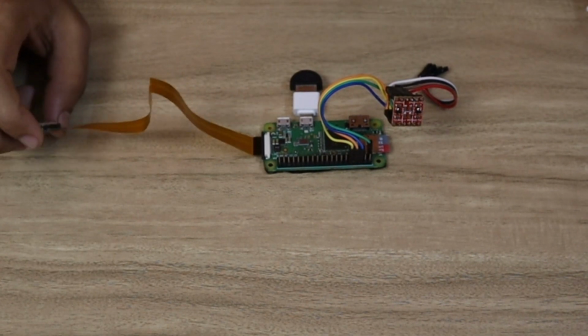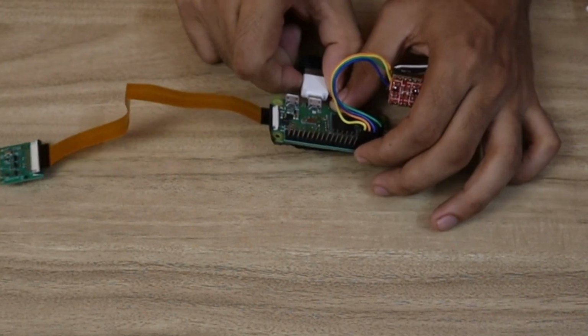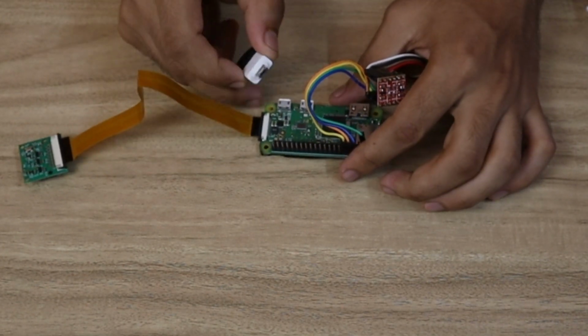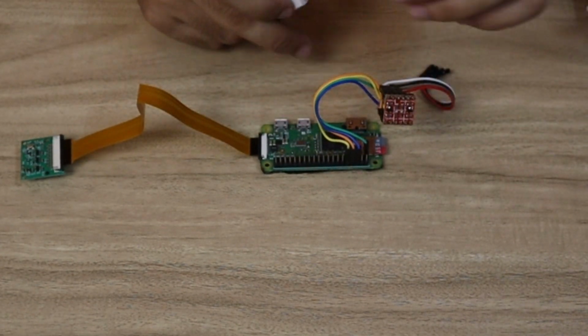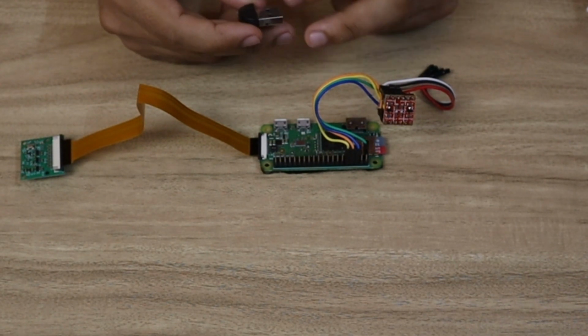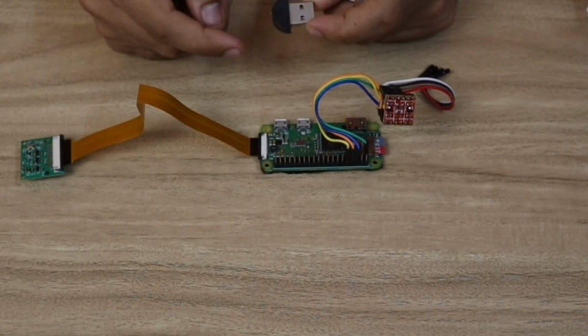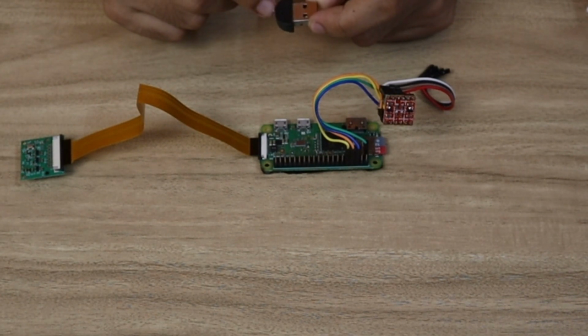The second thing is here I have connected the mic. You cannot connect a mic directly with the Raspberry Pi Zero. You have to use an OTG. So here I have used this OTG, and with that OTG I have used this mic. I bought this mic from Amazon. You can simply search for this kind of small mic on Amazon.